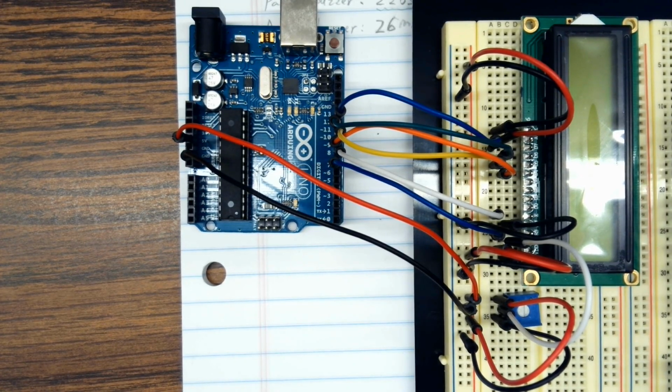In this video, I want to show you the wiring for the LCD. So let's take a look. I have the Arduino on the left side, and that's 5 volt and ground. They're connected to the blue and the red buses here.